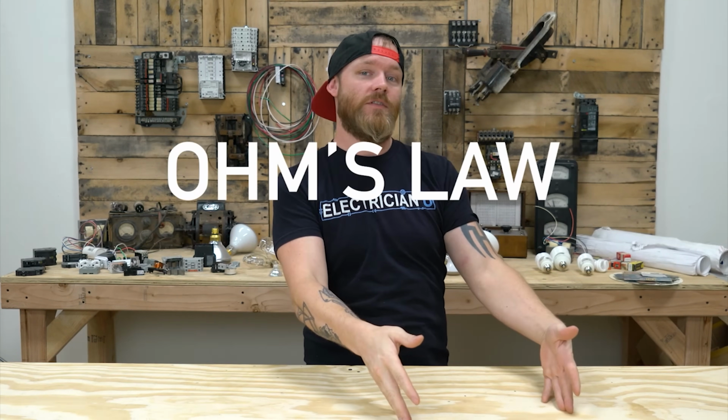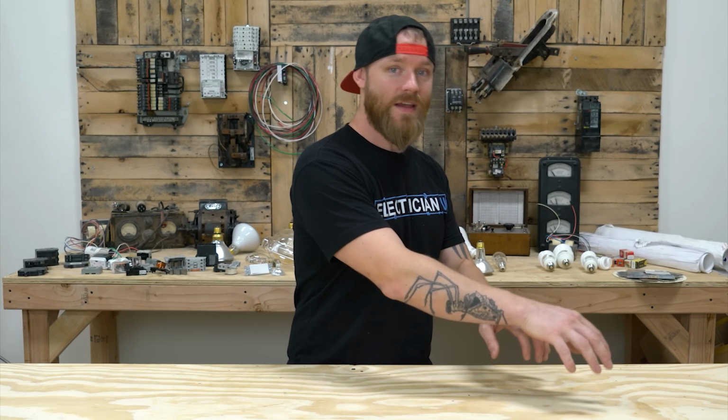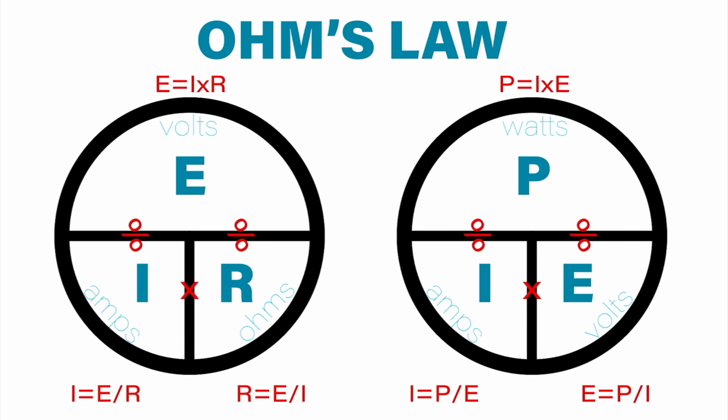Today we're going to talk about how to apply Ohm's law out in the field. What is Ohm's law? Ohm's law is the relationship that exists between voltage, amperage, resistance, and power. It's a mathematical relationship, so it's a series of different formulas that, if you rearrange the equations, you can get certain unknowns from other knowns.